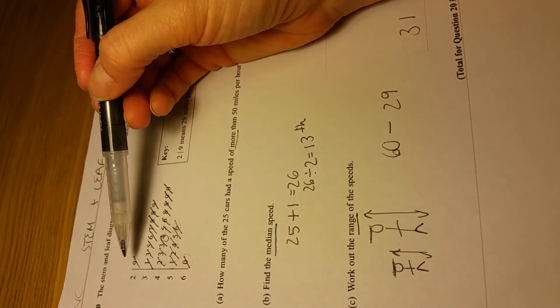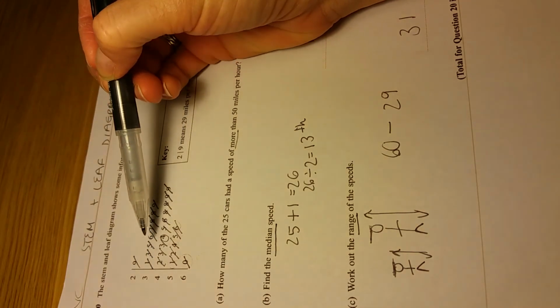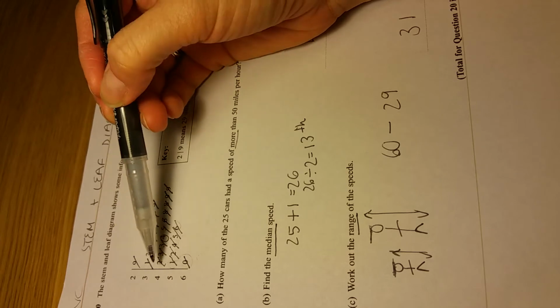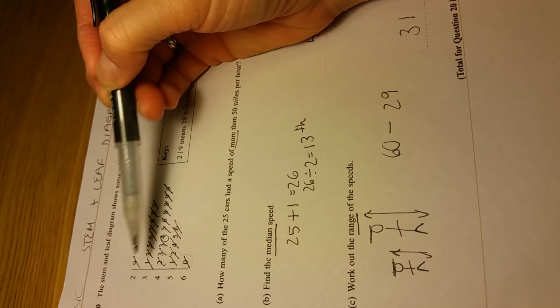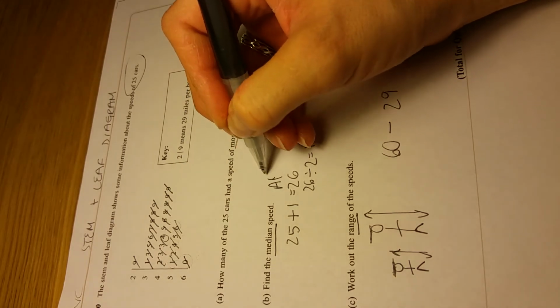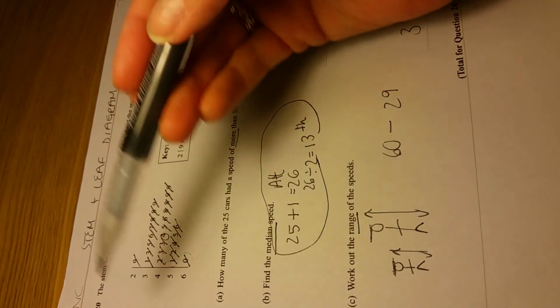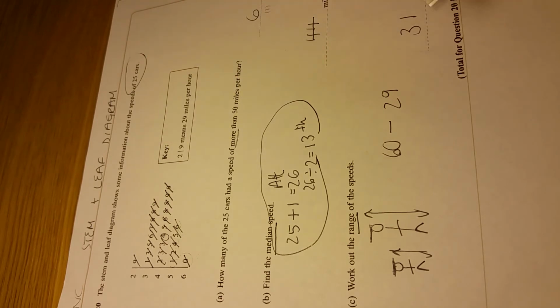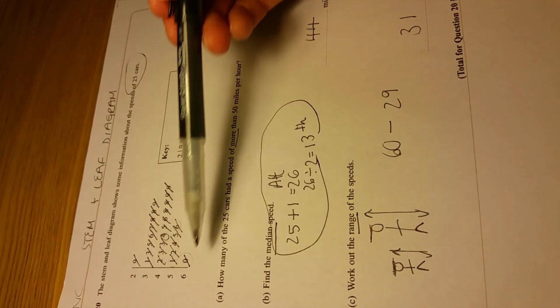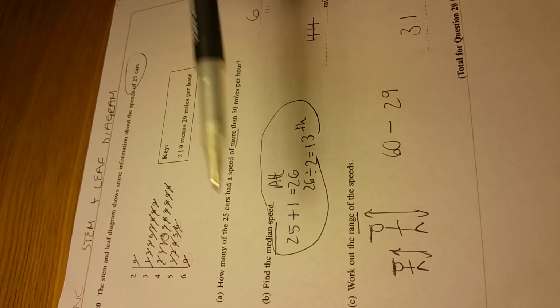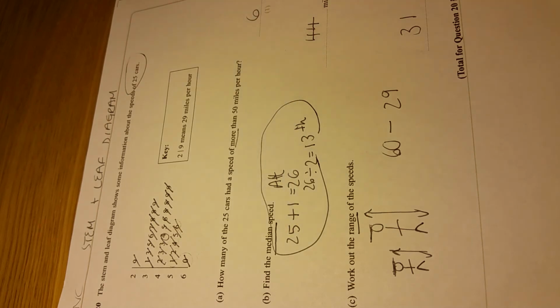So if we do that instead of crossing off, we go 1, 2, 3, 4, 5, 6, 7, 8, 9, 10, 11, 12, 13. We still get the 44 that way. So that's an alternative way. The problem with that way is that you might forget it, whereas with the crossing off method, people always remember. But remember, median, this is okay because it's in order, but it must be in order. A lot of people say, oh, it's the middle. It's the middle when it's in order.